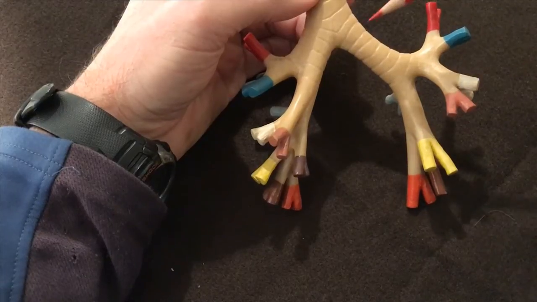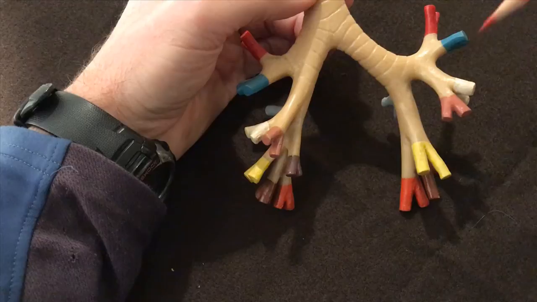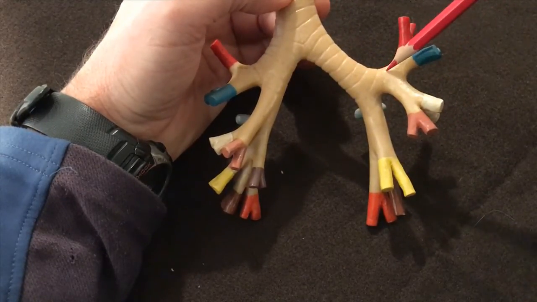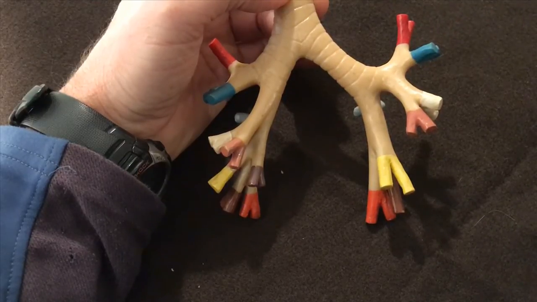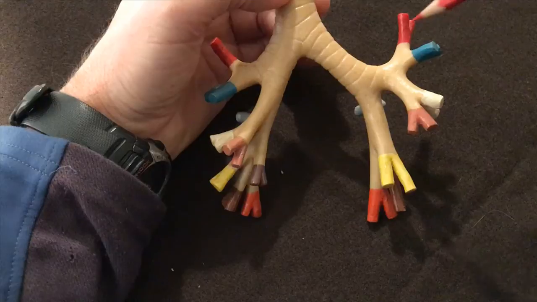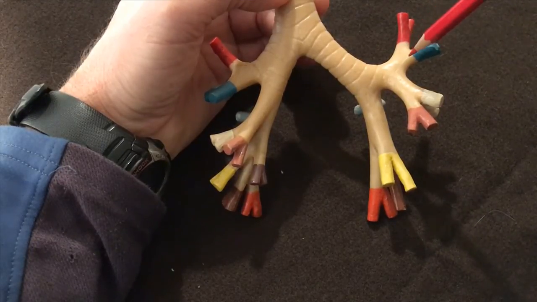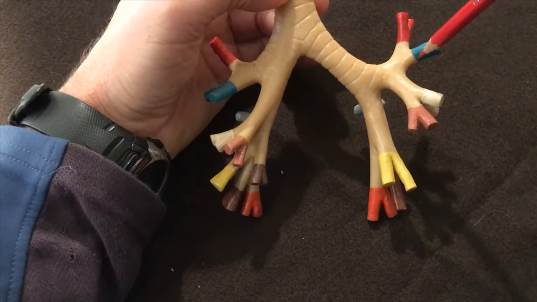Let's go over the left side very briefly. On the left side, you've got a left main bronchus. Instead of having 3 lobes on the left, you've only got 2 lobes. This is the left upper lobe bronchus right here. It's going to divide into an apico-posterior segment, which is right here, and an anterior segment, which is right here.